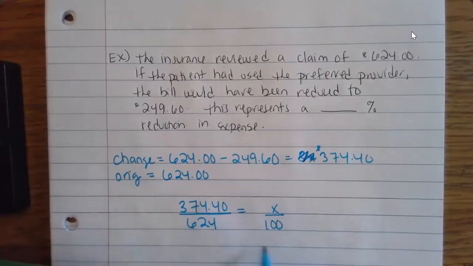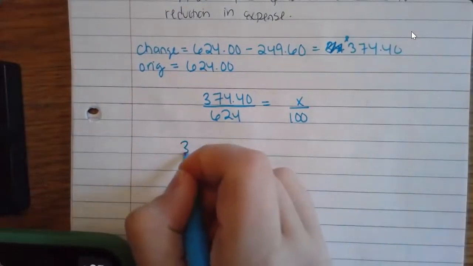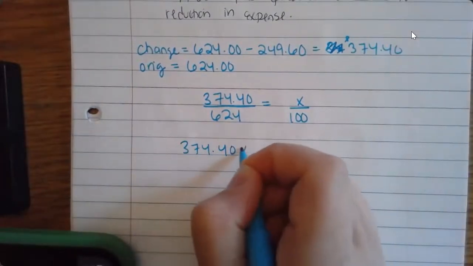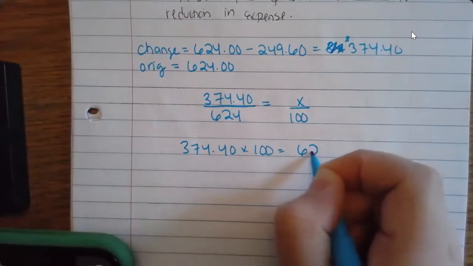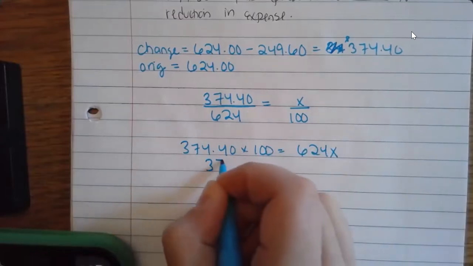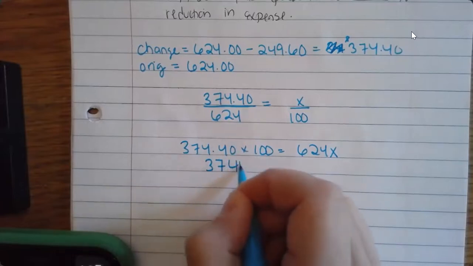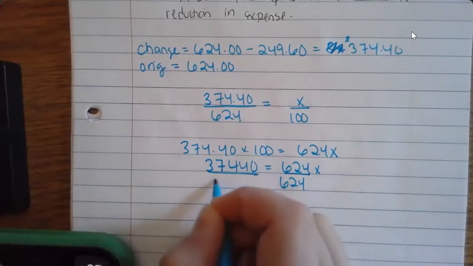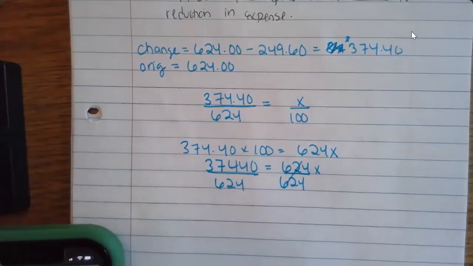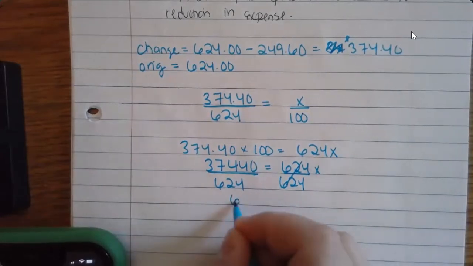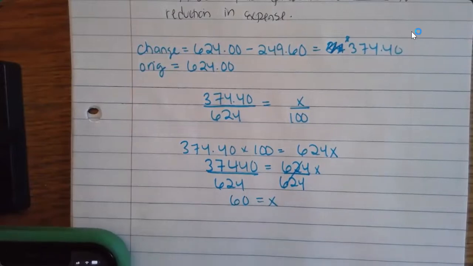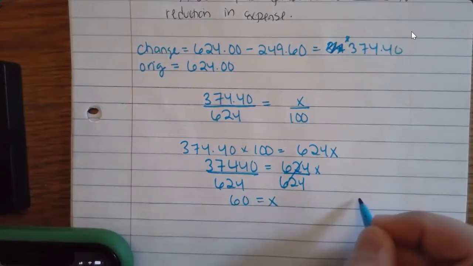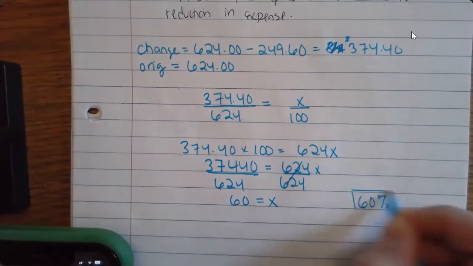And then again, we're just going to go ahead and cross multiply here. So we have 374.40 times 100 is equal to 624X. So 37,440 equals 624X. I go ahead and divide both sides by 624. And I actually get here exactly 60. And again, don't forget, in all these cases, you're looking for the percent. So the percent reduction would have been a 60% reduction.